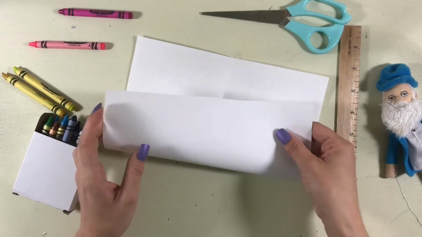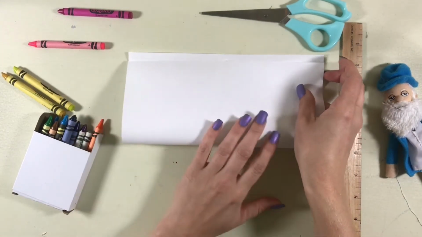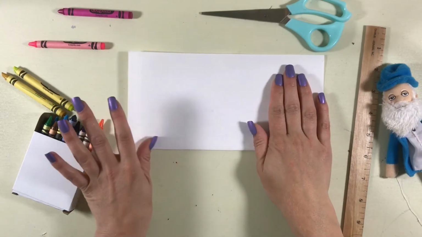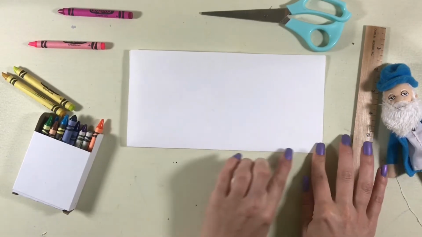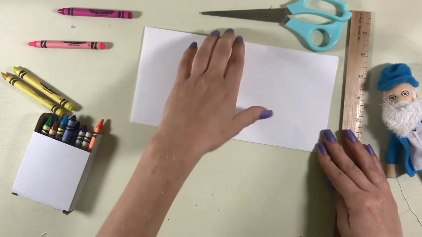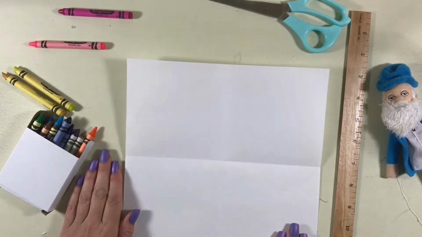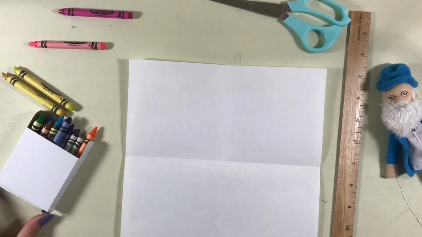Fold the paper in half the other way too. When you open your paper, you should have 4 little squares.